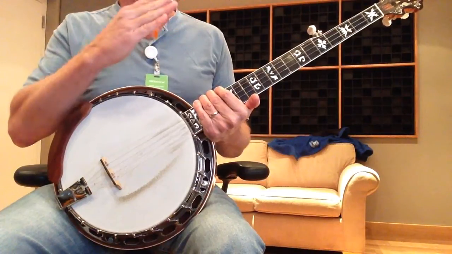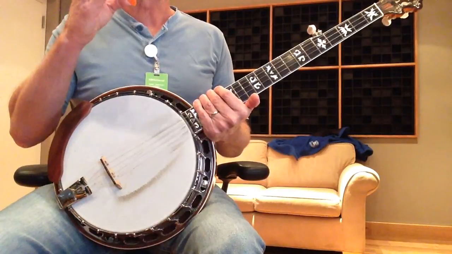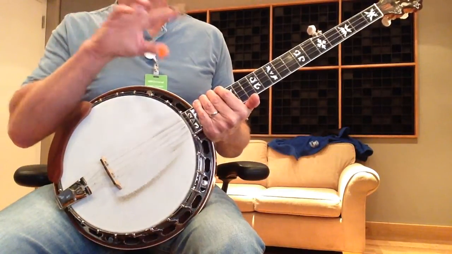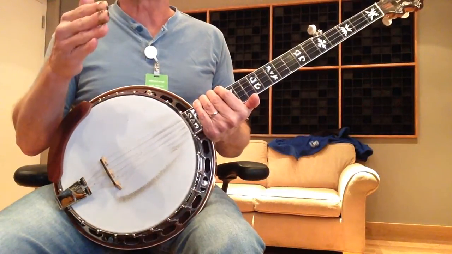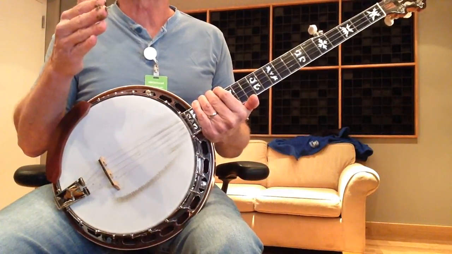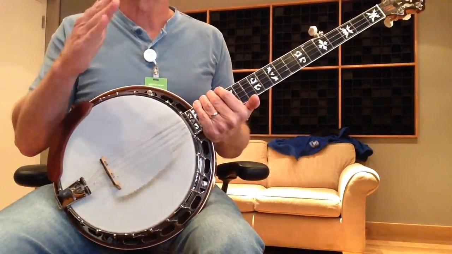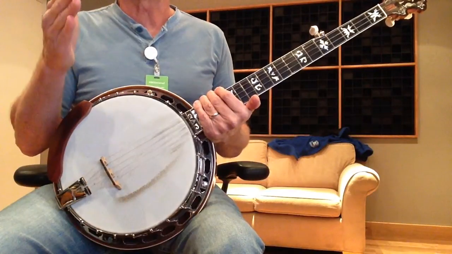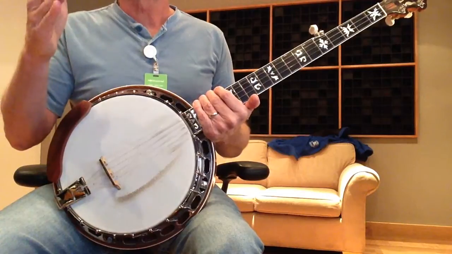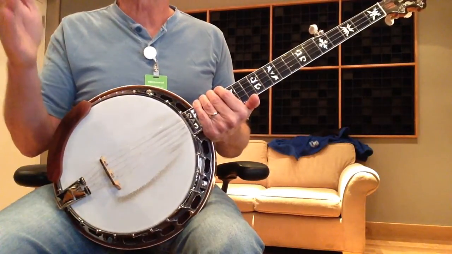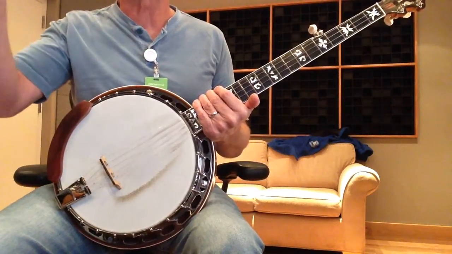1 is a major type scale, 2 is a minor type scale, 3 is a minor type scale different from number 2, 4 is a major type scale different from number 1, 5, which is a D, is what's called a dominant scale, major in flavor but with a flatted 7. 6 is a minor type scale completely different from 2 or 3. 7 is a minor 7 flat 5 scale. It's got a diminished triad with a flatted 7 on the top.